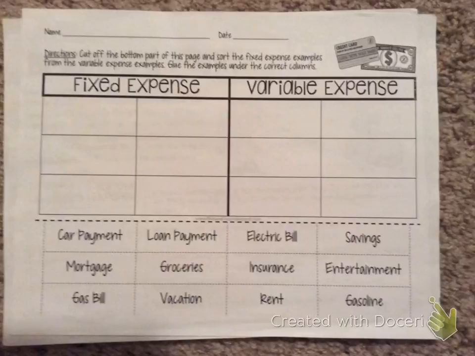Alright guys, we are going to review fixed expenses and variable expenses. Let's look at this page first and read the directions. Follow along with me while I read. It says, cut off the bottom part of this page and sort the fixed expense examples from the variable expense examples. Glue the examples under the correct columns.